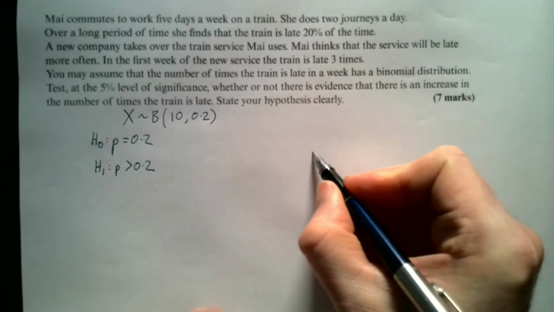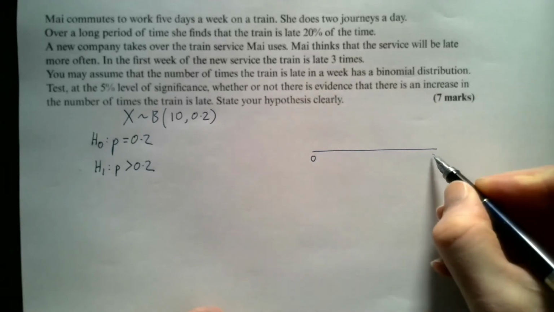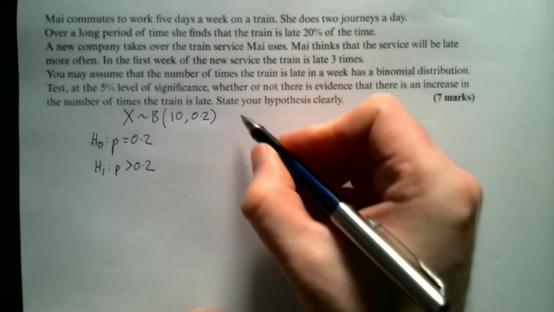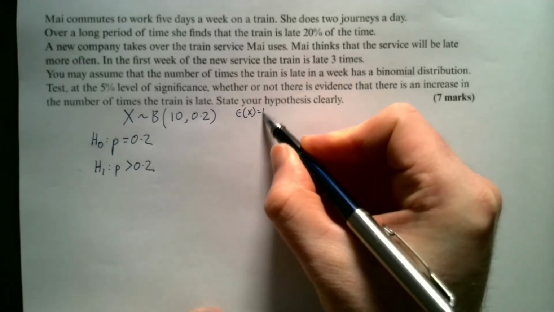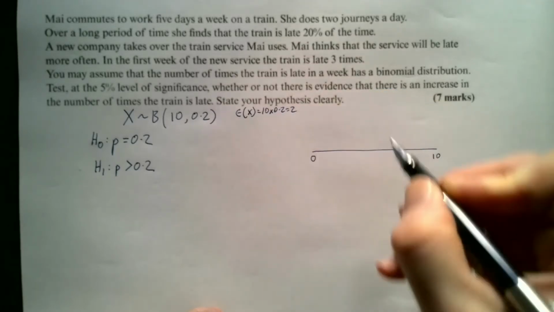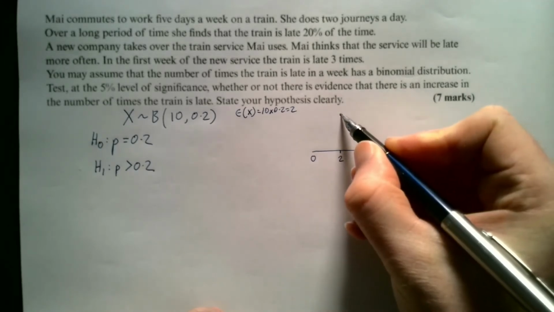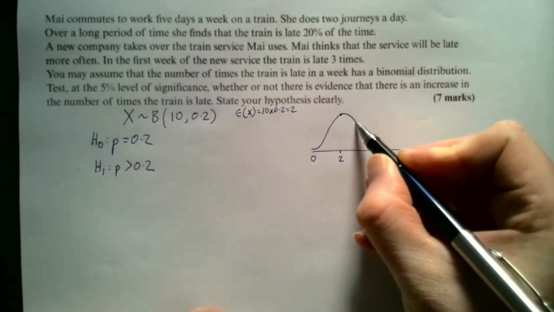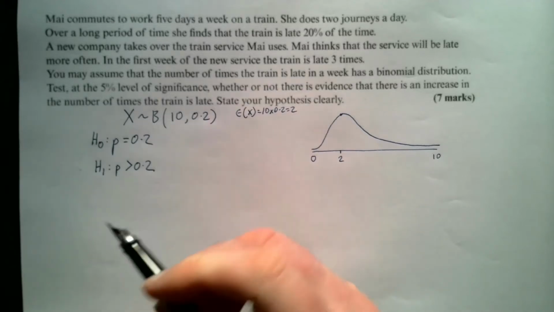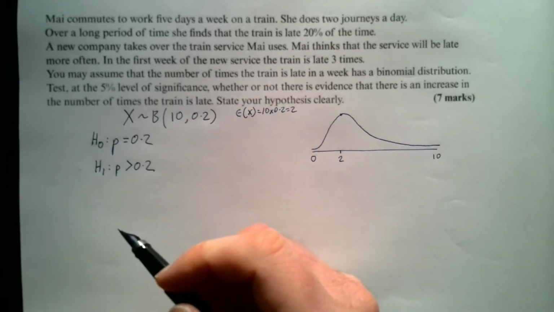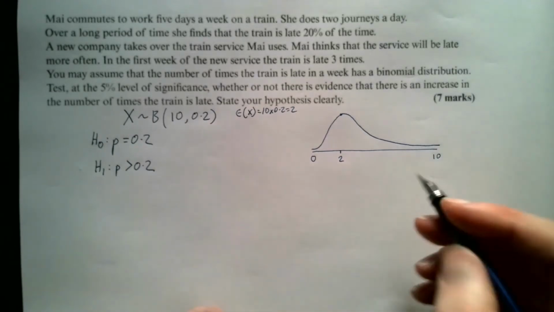Now, before we go any further, let's make a little sketch of what's going on. You've got late 0 times up to late 10 times. The expected mean would be 10 times 0.2, which is 2. So I know that the peak is going to be sort of there. And this is going to be testing at 5% significance level. This is going to be a single-tailed test because she doesn't want to know if it's just different. She thinks it's got more.